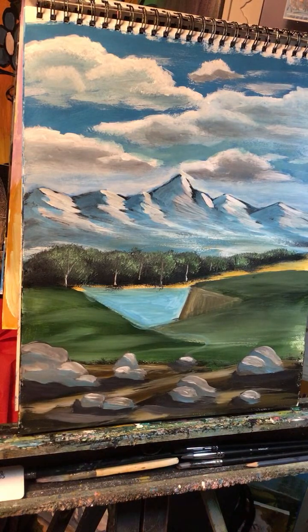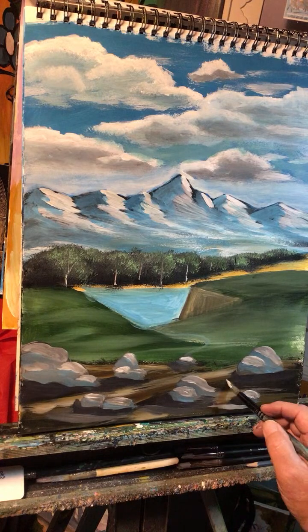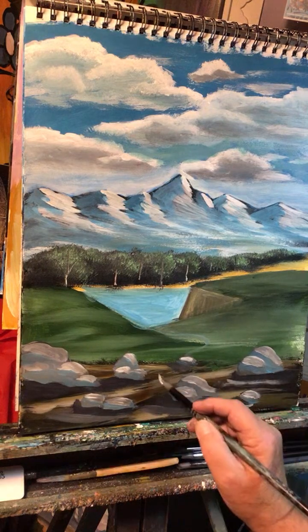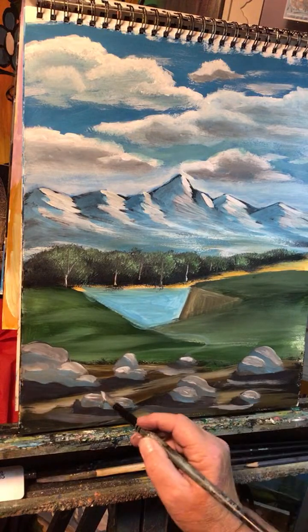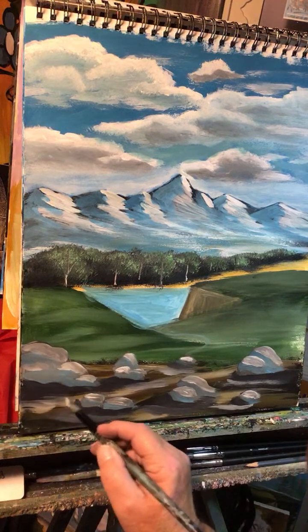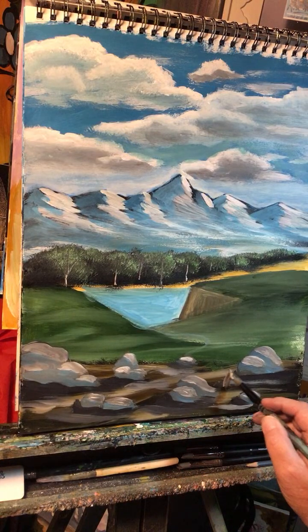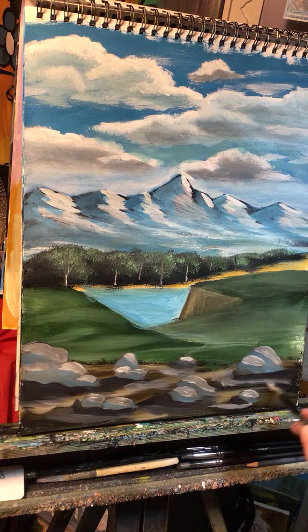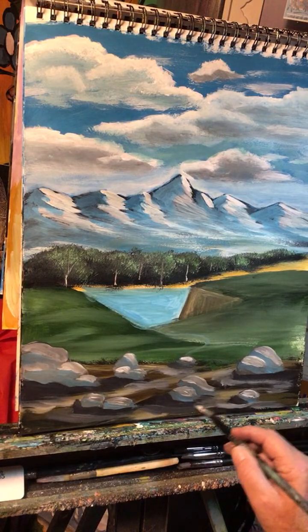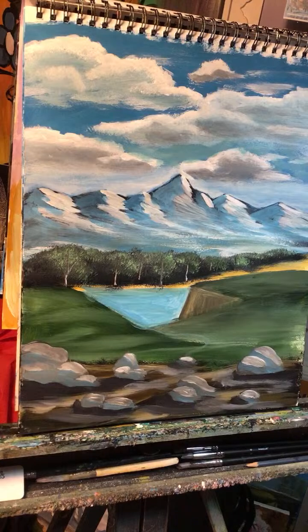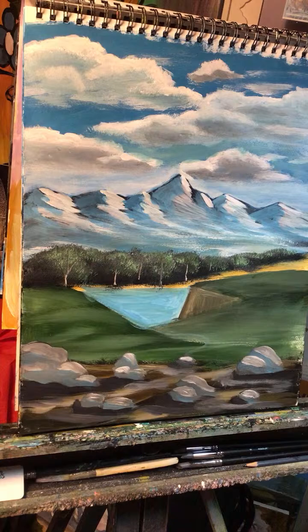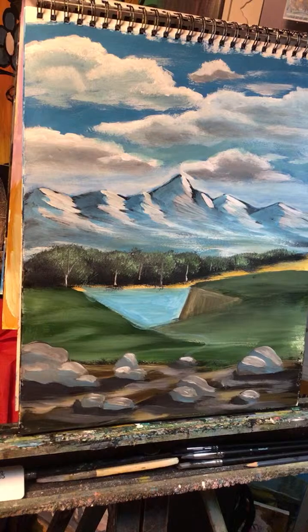Just a little bit of light around the shadow. There we go.